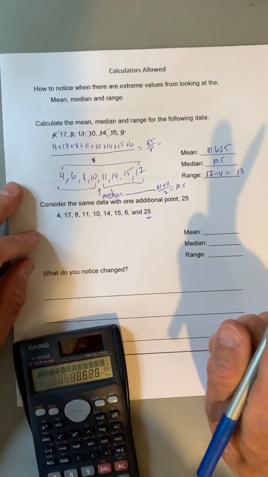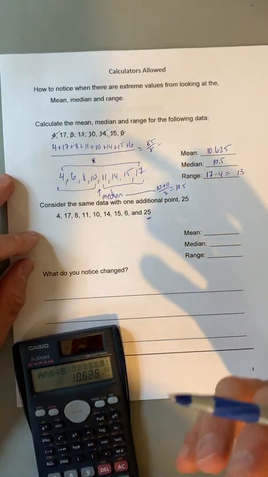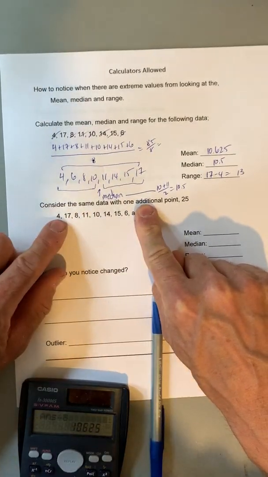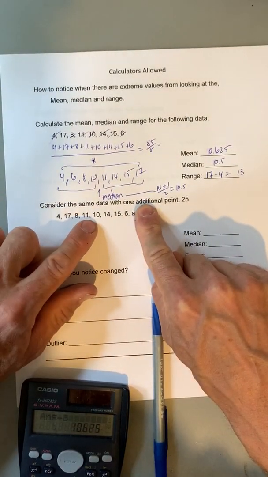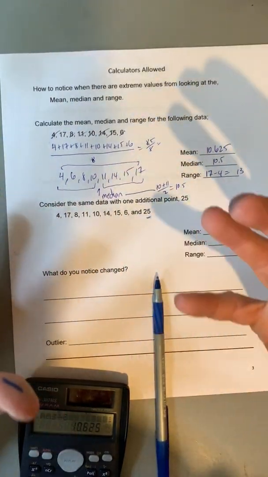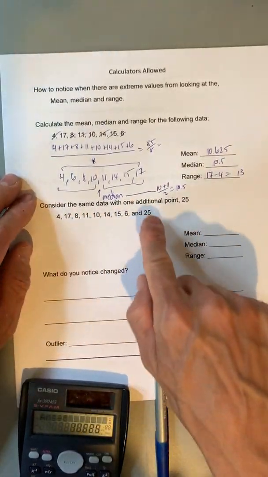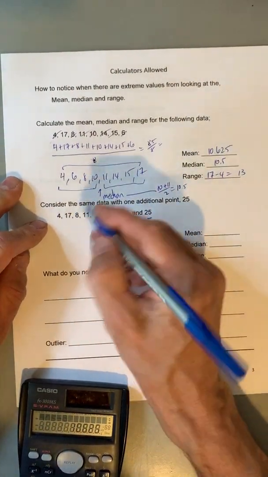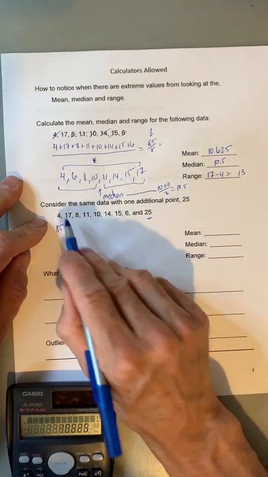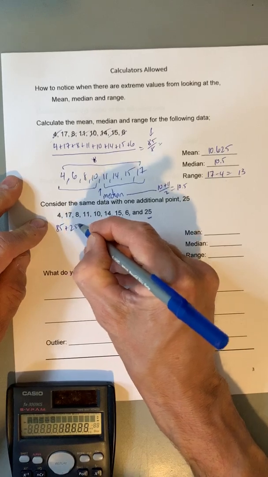So we're adding 1 point. This is really neat because when you think about groups of data, this set has a middle of 10.5, 10.6. When you add 1 point, it shouldn't change the whole, but let's see what happens. We have 85 as all of it up to 6, but then we're going to add 25.